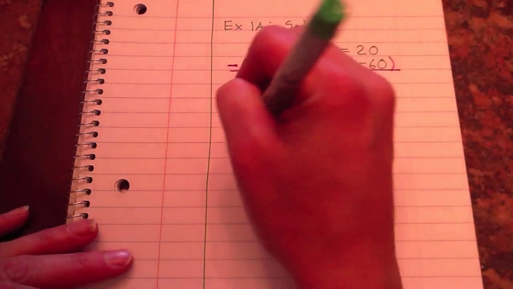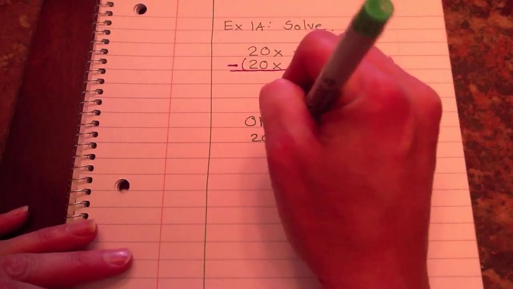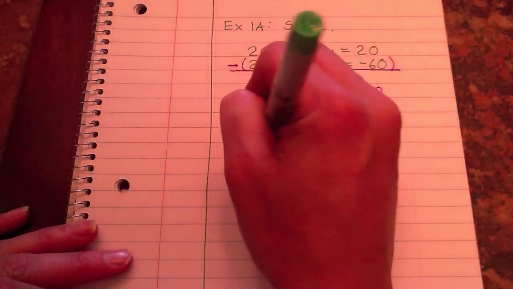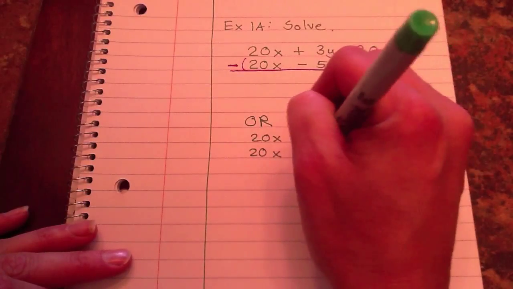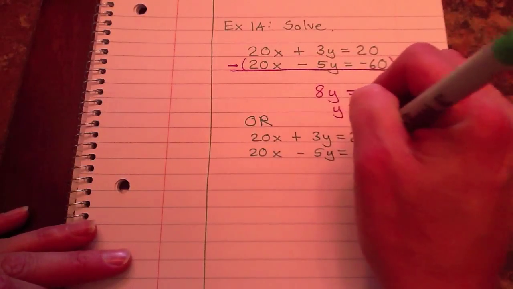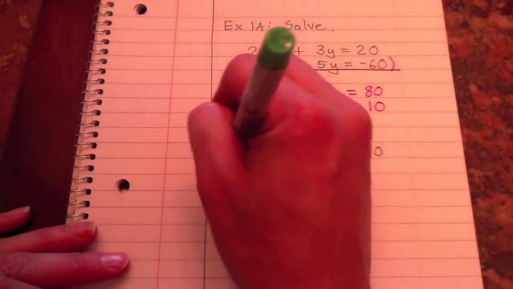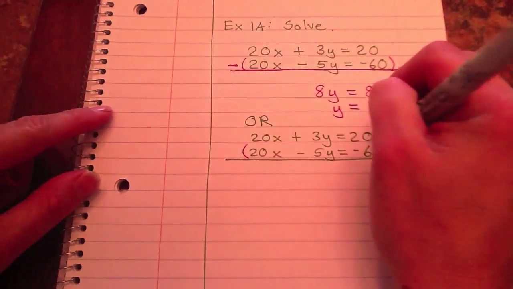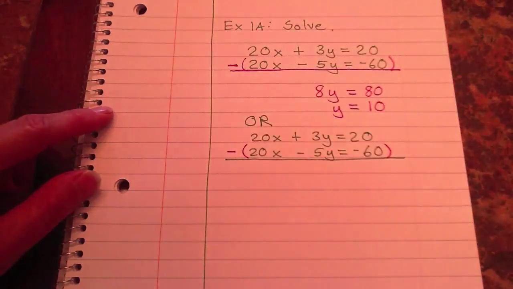So we have the same equations given, 20x plus 3y equals 20. 20x subtracting 5y equals a negative 60. And then what you could do here instead, there's my negative.